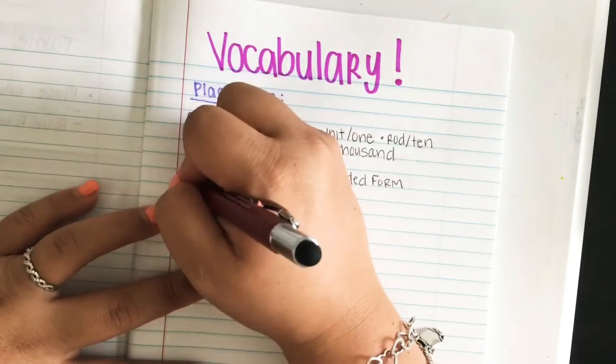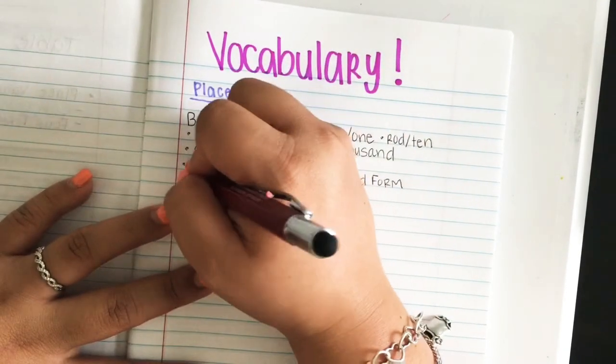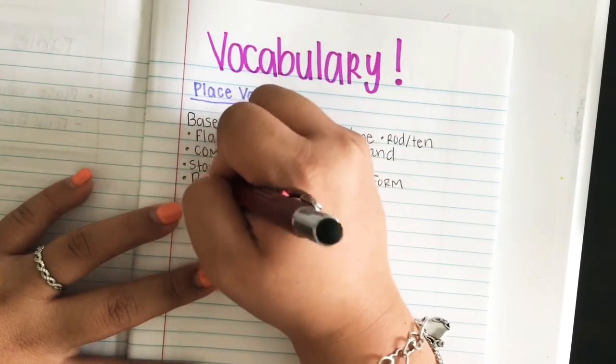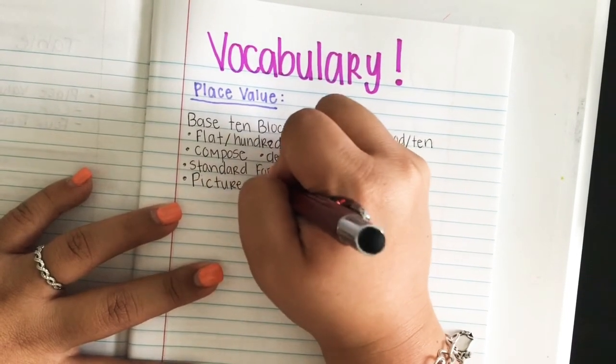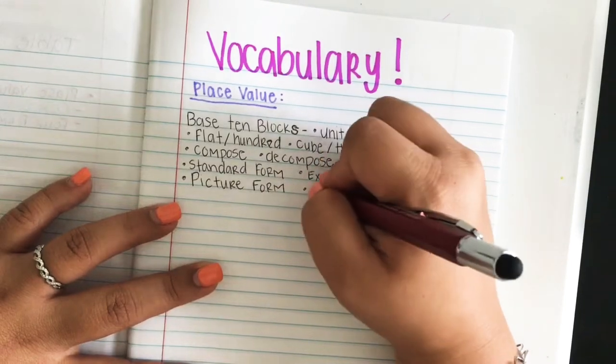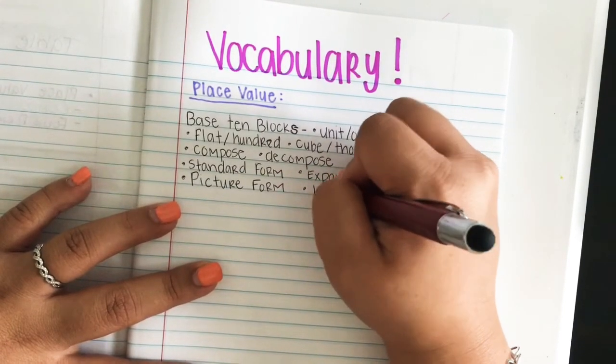Another form we did was picture form. And lastly, we did word form.